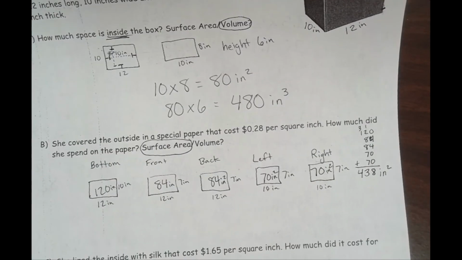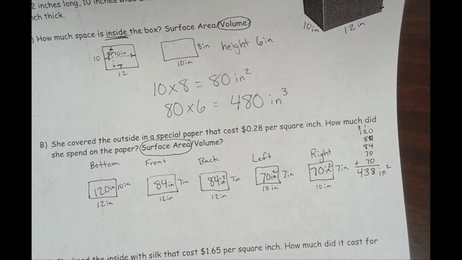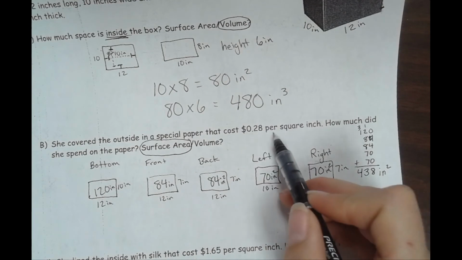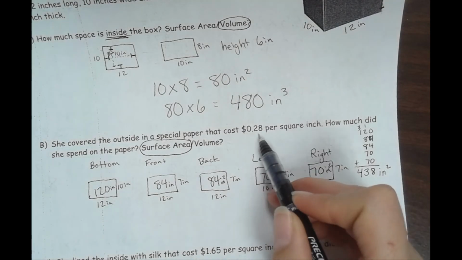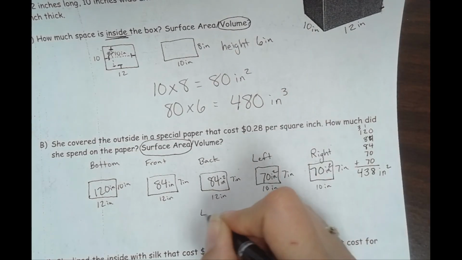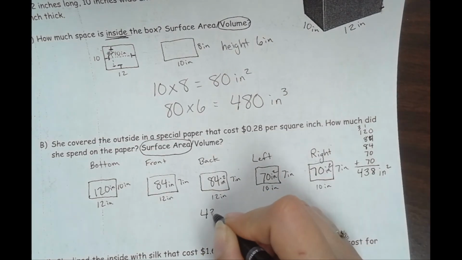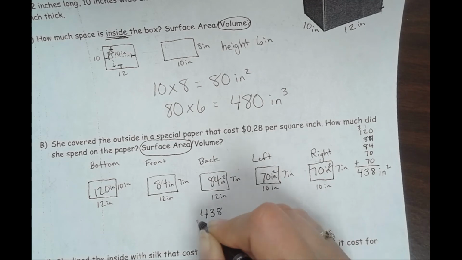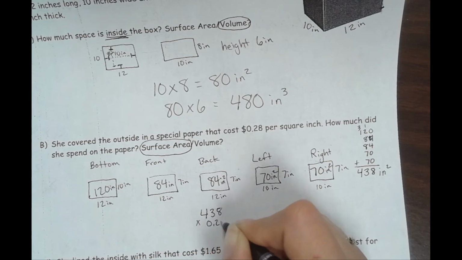Now, did that answer the question? No, it says how much did she spend on the paper? Well, we couldn't know how much she spent on the paper until we knew how much paper she needed. So it costs this much per square inch. So that means I got to times the square inches by the cost. So 438 times 0.28.